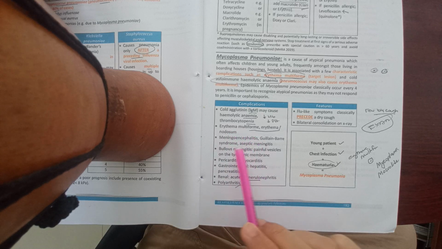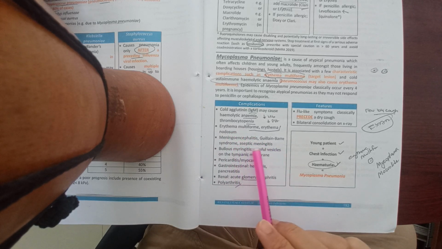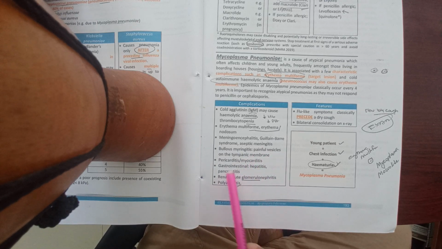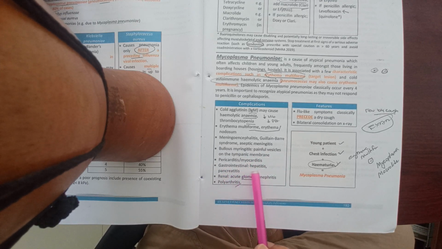Thrombocytopenia as well. Erythema multiforme, meningoencephalitis, GBS, aseptic meningitis, bullous myringitis, painful vesicles on the tympanic membrane, pericarditis, myocarditis, gastrointestinal: hepatitis, pancreatitis, renal: acute GN, polyarthritis.